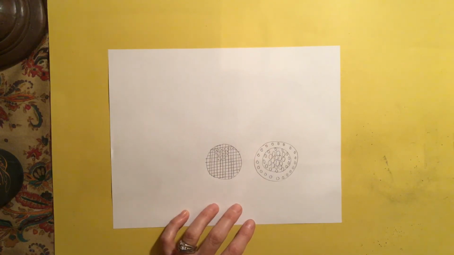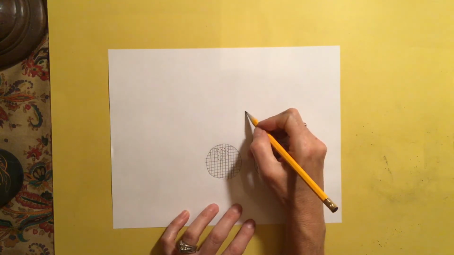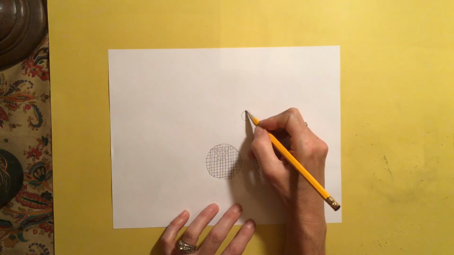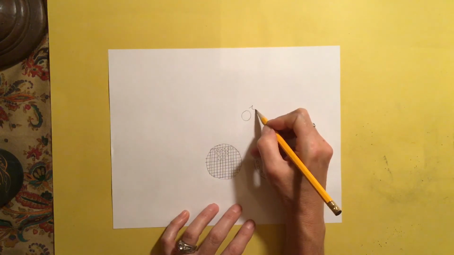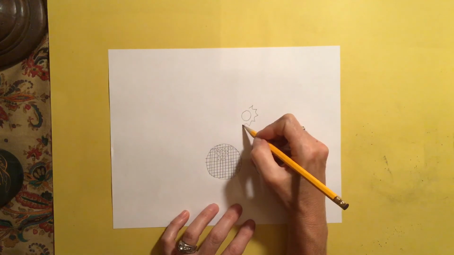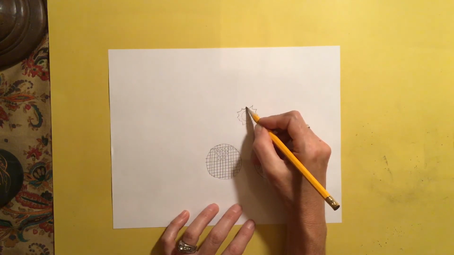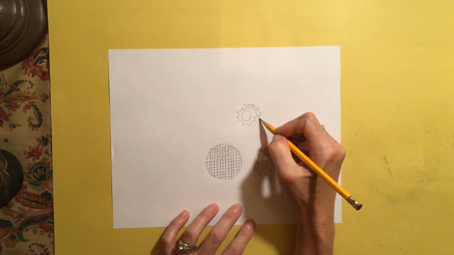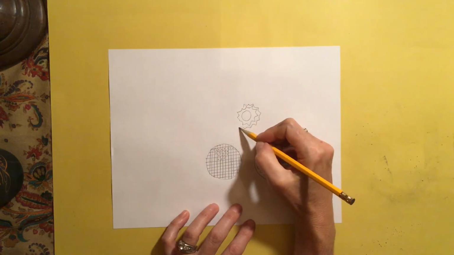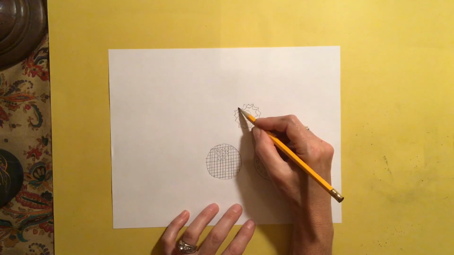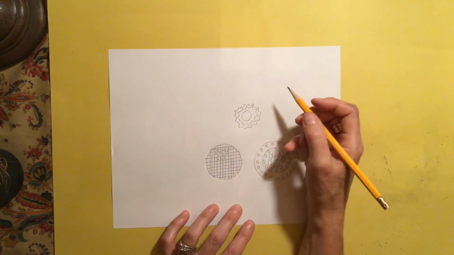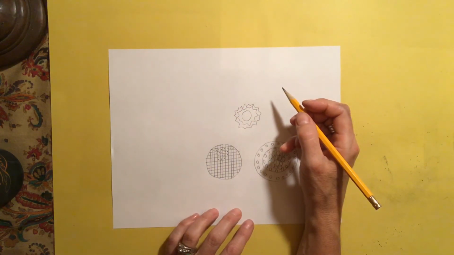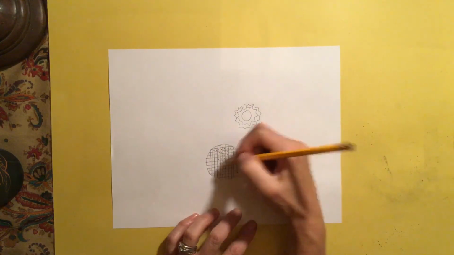We could also think about where we start with the circle and then we do just sort of some like that. And we can do combinations of these.